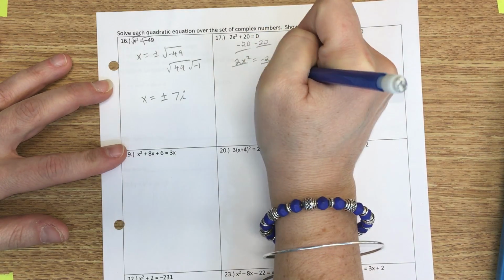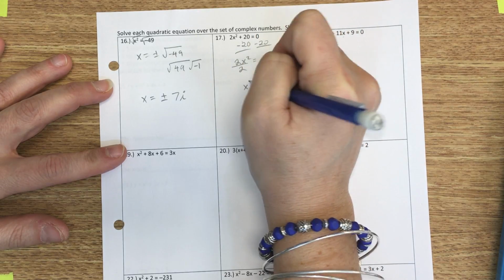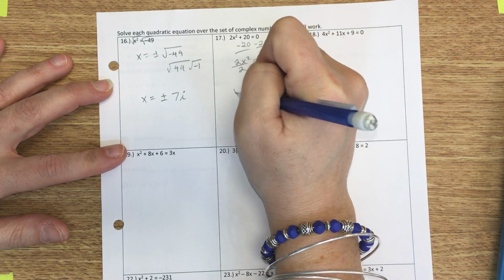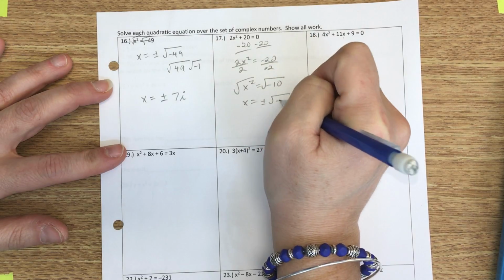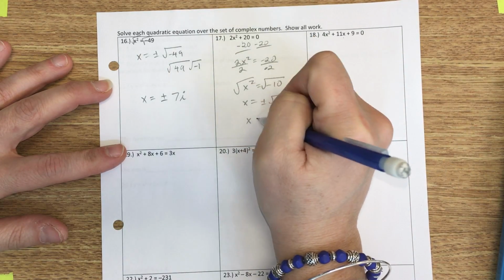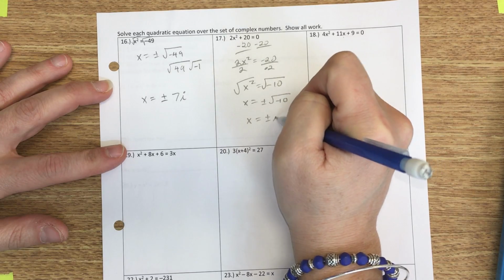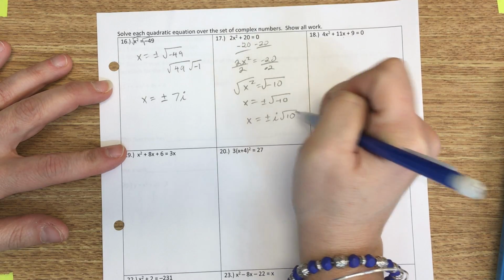Divide by 2. I don't know why I put a negative there. I get x squared equals negative 10. I get x equals plus or minus the square root of negative 10, which obviously I'm now going to rewrite with an i. And it's just going to be i root 10.